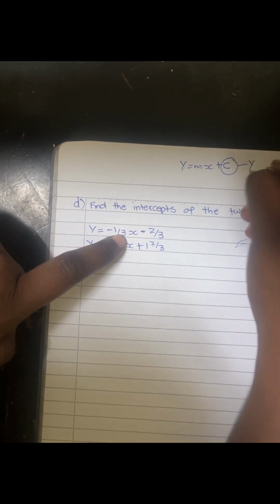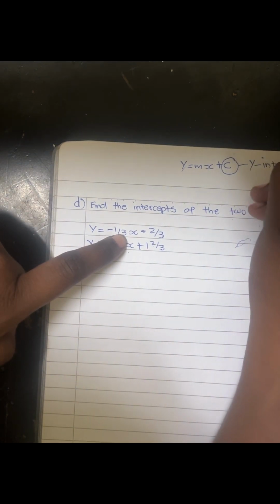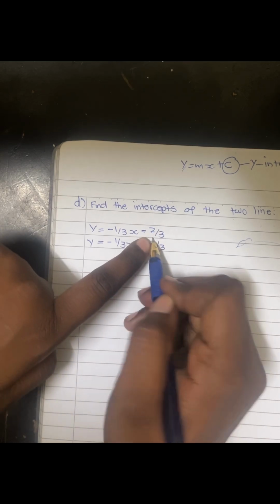is the y-intercept. So we know that this is our y-intercept. So let's write down our y-intercepts. Let's call this one equation 1 and this one equation 2.